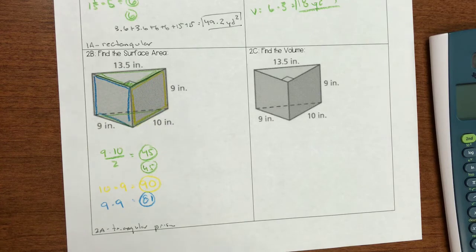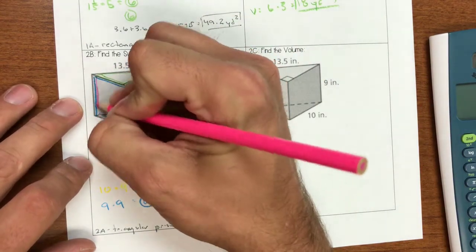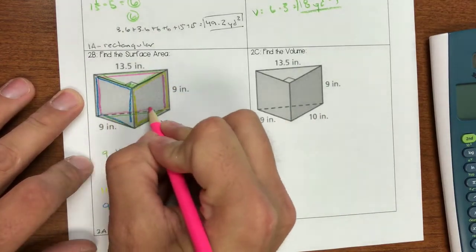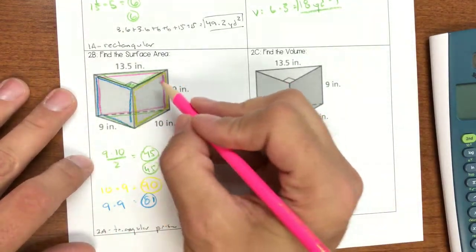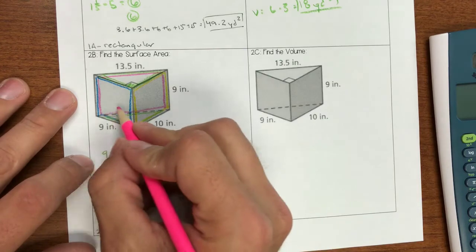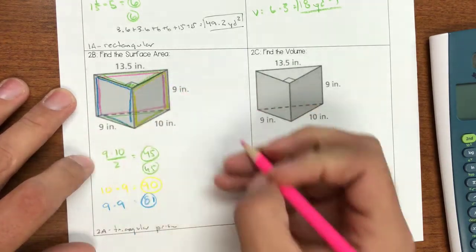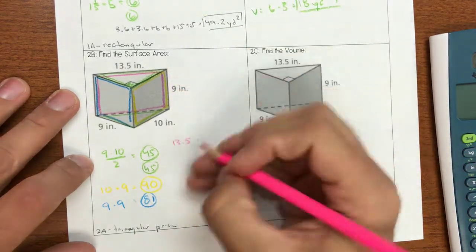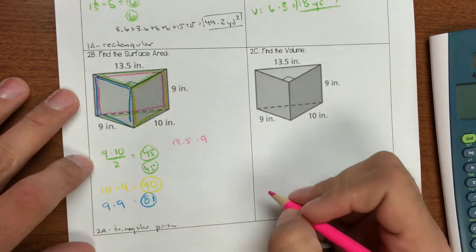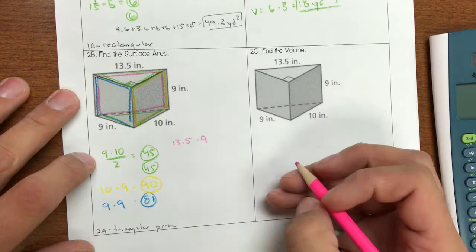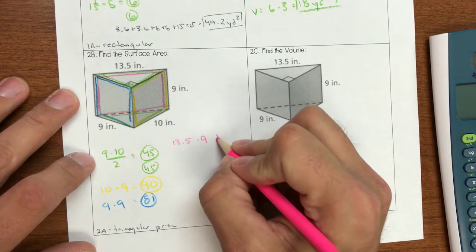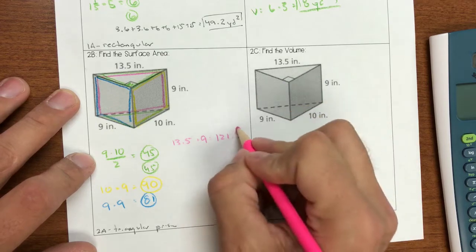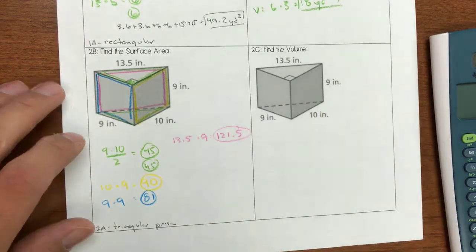And this one got missed a little bit because it's this weird one in the back that's, I guess it's not weird, it's just hard to see because it's in the back and you've already outlined it, and maybe it's kind of hard to see that rectangle in the back. Well, that rectangle is 13.5 wide and it's 9 inches tall. So we have to do 13.5 times 9 and we get 121.5. I hope. I feel like that's what it is.